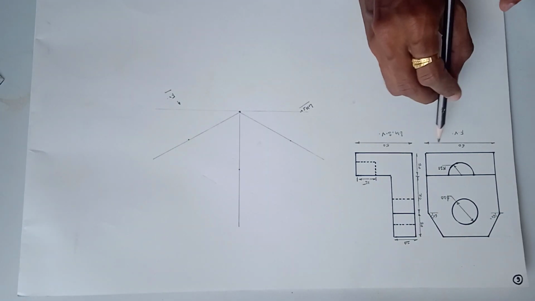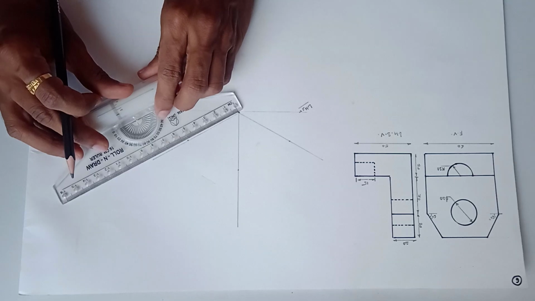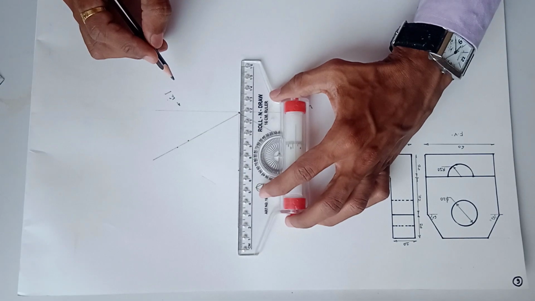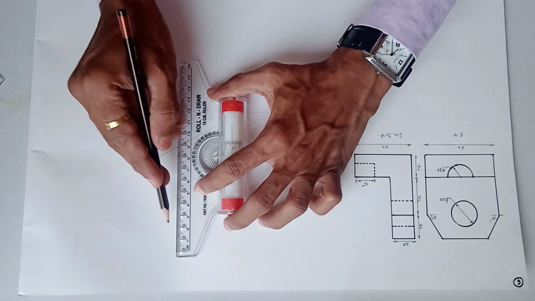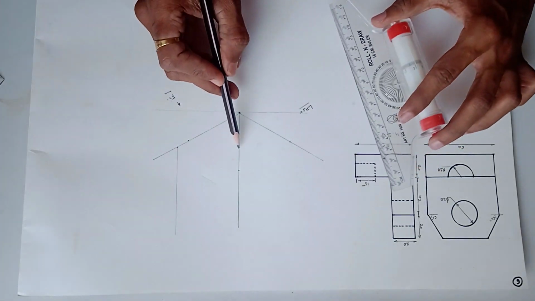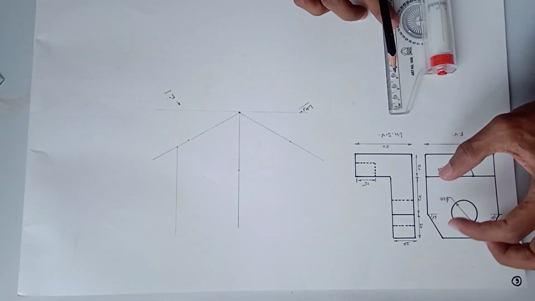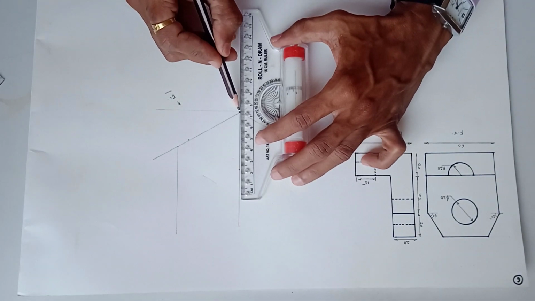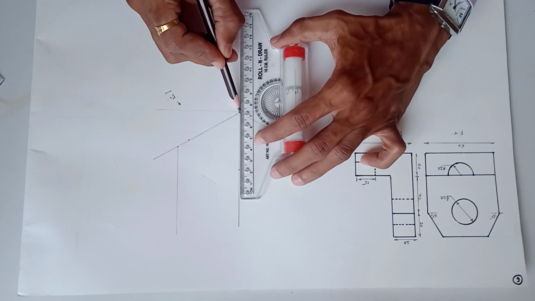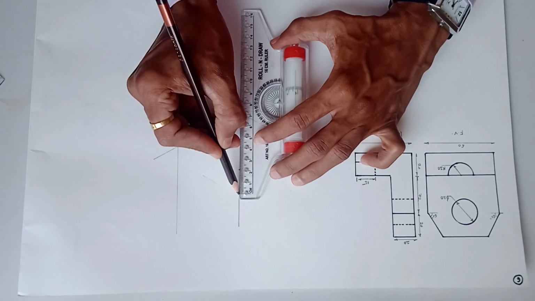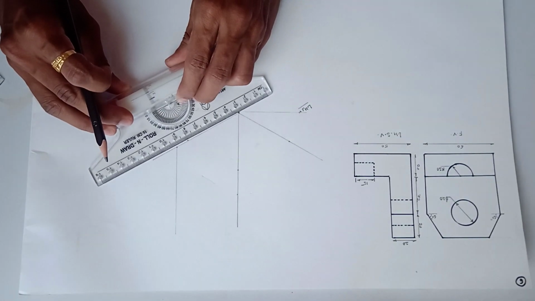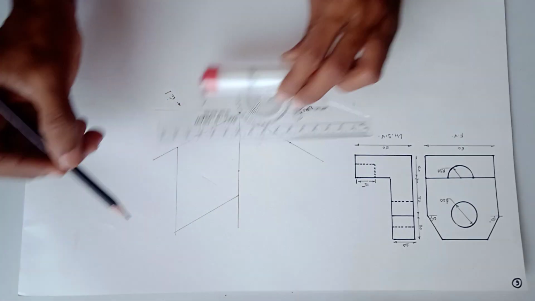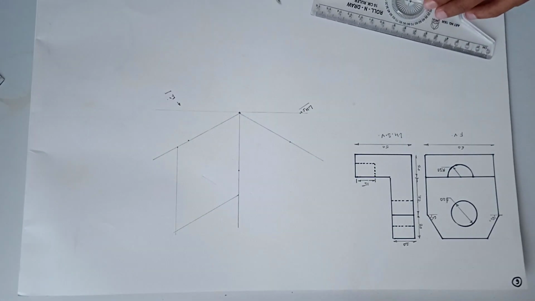The maximum dimension, which is the length, is 60. So take the distance 60 along the x direction. From this point draw the vertical line which is parallel to the y axis. Then the height of the front view is 20, 32 and 20, so it is 72. Take height 72, and draw a parallel line to the x axis from this point. So this is the bounding rectangle in the front view.